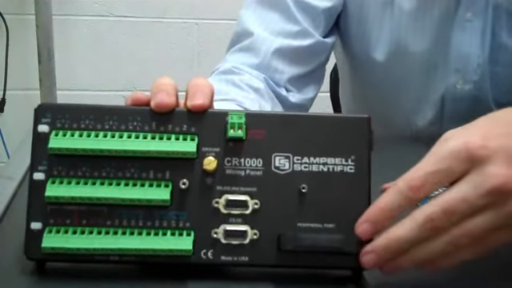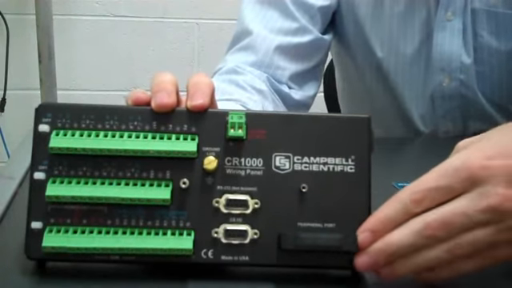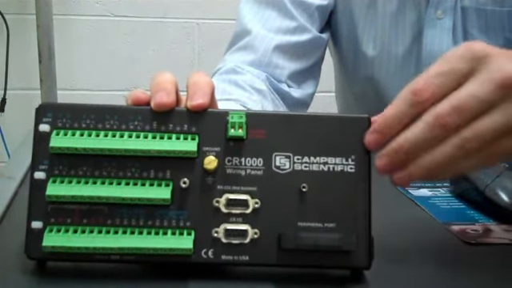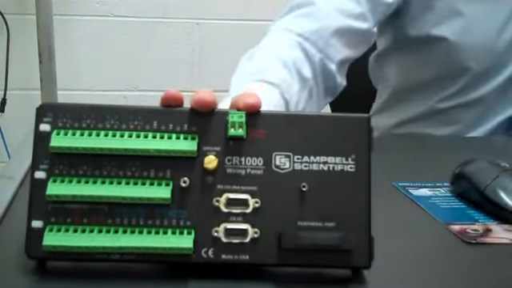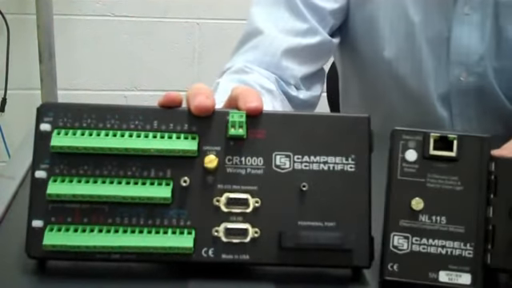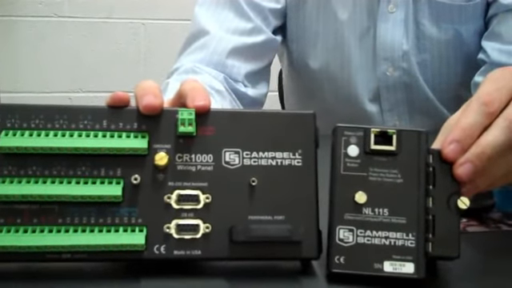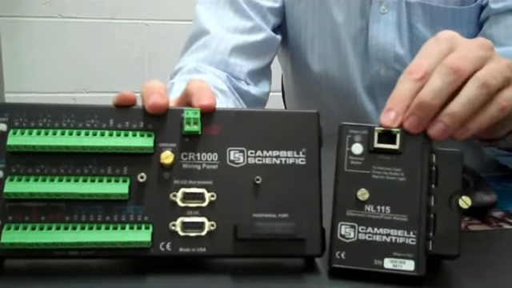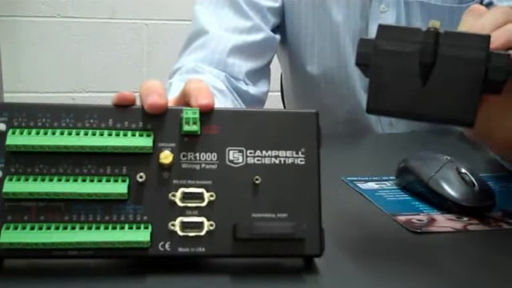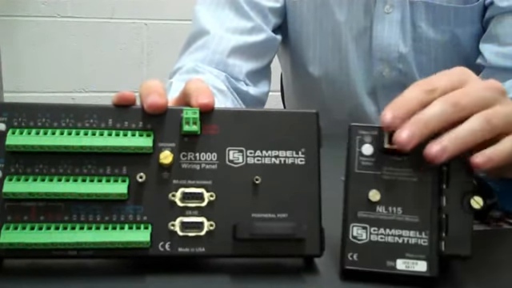Also, looking at the wiring panel there, we have this, which is a peripheral port. It allows us to connect other modules onto the CR1000 to add some functionality. One of those modules is this one here. That's the NL115. It adds an Ethernet port and it adds a compact flash adapter. So it allows you to connect an Ethernet cable to your logger and get it onto a local area network, or you can add a compact flash card to your logger to increase its memory.